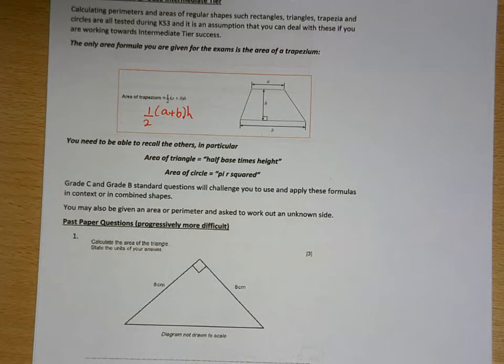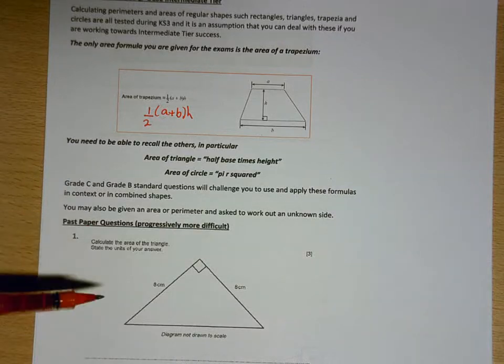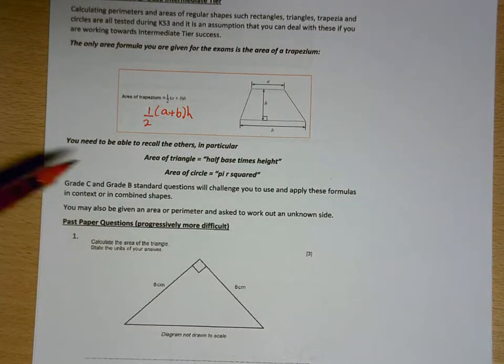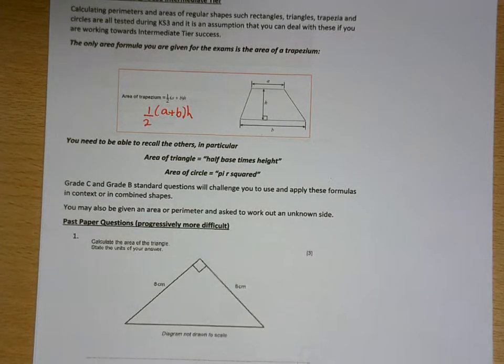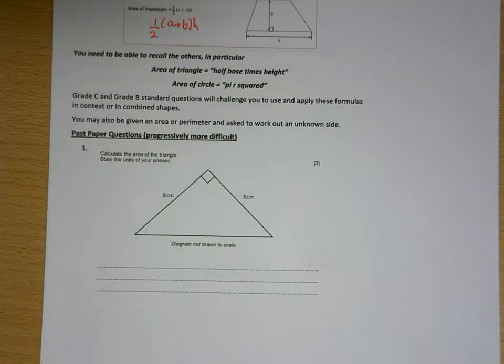And for grade C and B questions, they'll challenge you to use and apply these formulas either within a context, for example, cost of carpeting a room or tiling a wall, or in combined shapes where you've got semicircles stuck on rectangles or whatever. You also could be given an area or perimeter and actually work backwards to find the length of an unknown side.